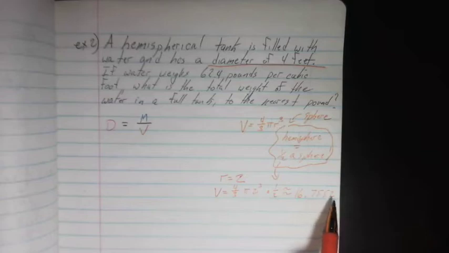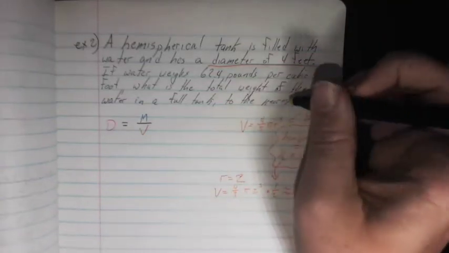Okay, so 16.7552 cubic feet. Now, you might be thinking, but wait a second, Mr. Gallagher, it says round to the nearest pound up here, so why don't we just say this is 17 feet? We're only rounding at the end. We're not going to round at any previous point.